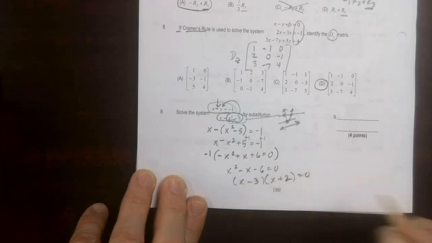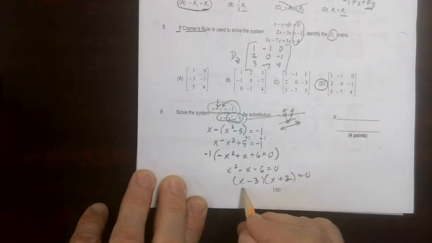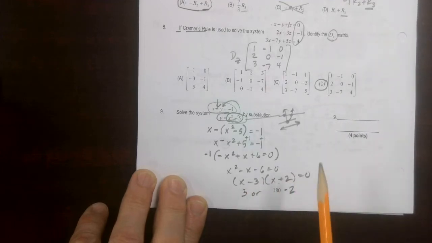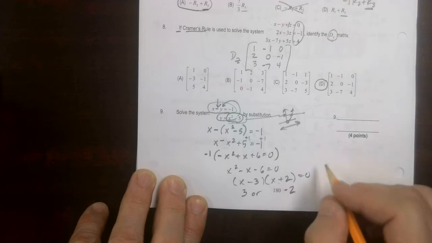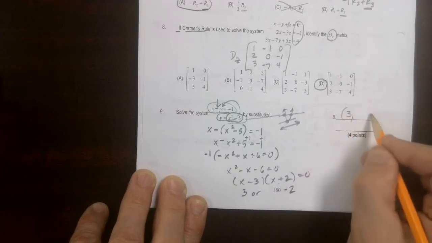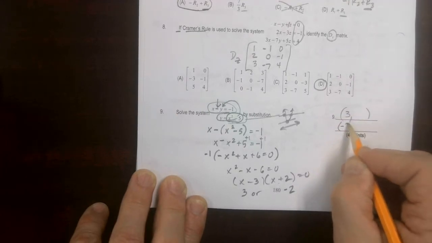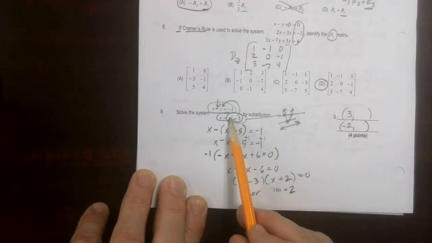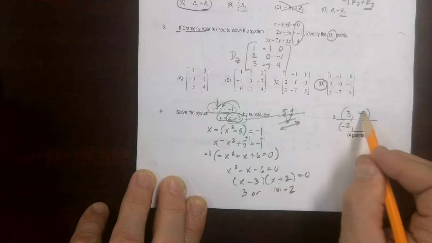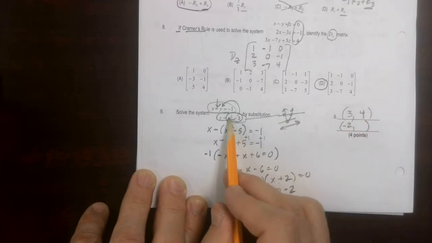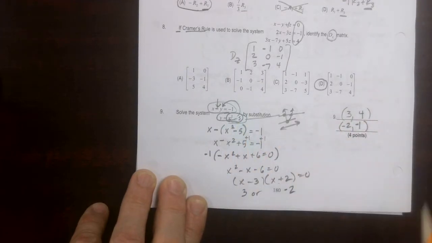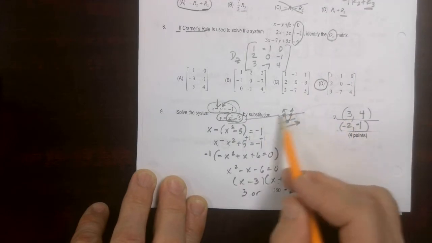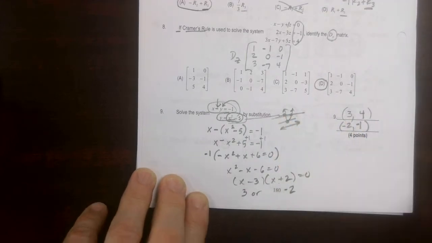-3 plus 2. So from here I know that x is 3 or x is -2. Now, to find out what y is, because I know my answer is going to be 3 comma something, -2 comma something. So, what's 3 squared? 9. 9 minus 5? 4. What's -2 squared? 4. What's 4 minus 5? -1. There's my 2 points that the line crosses the parabola at right there.